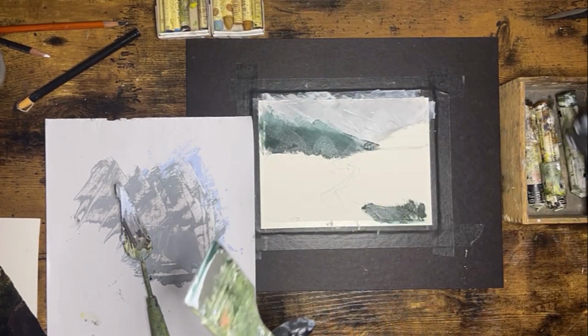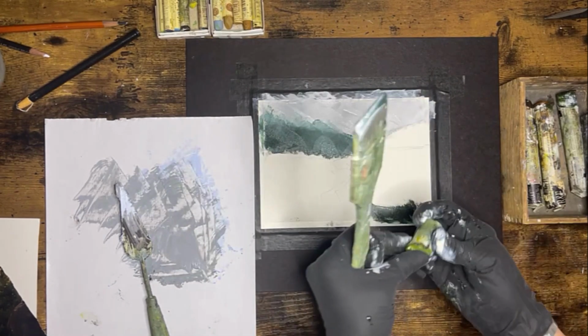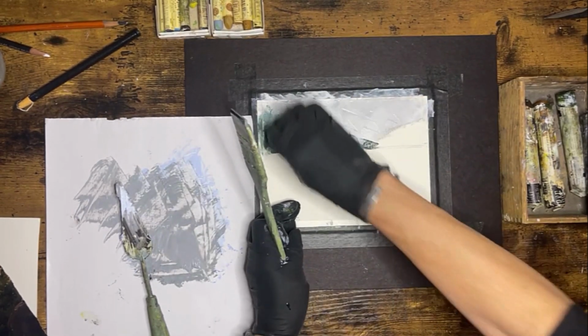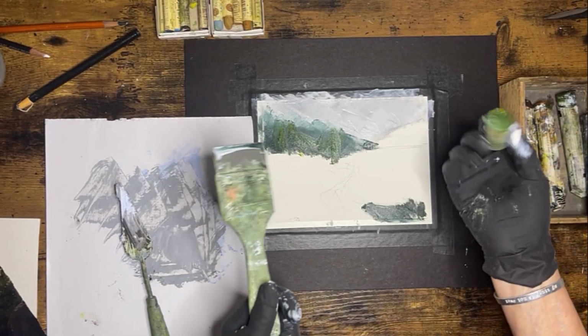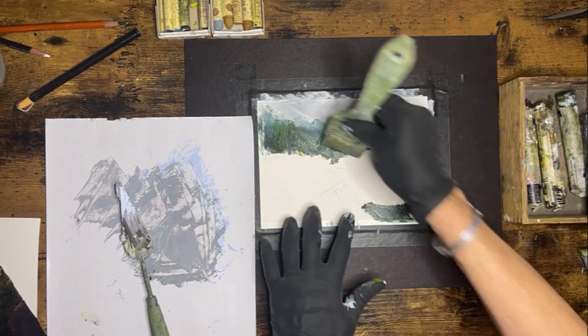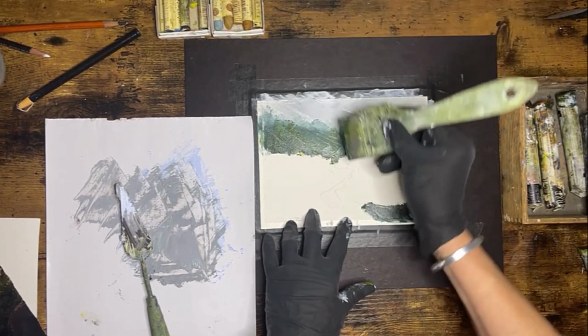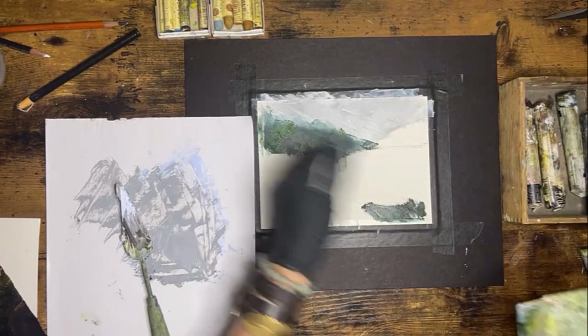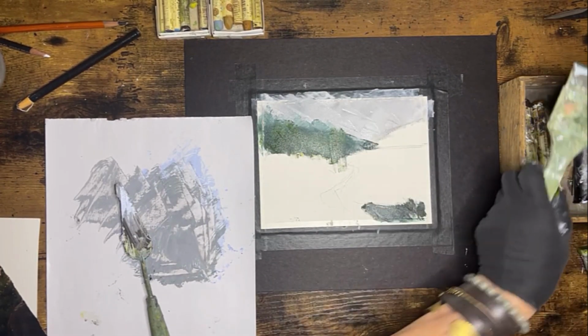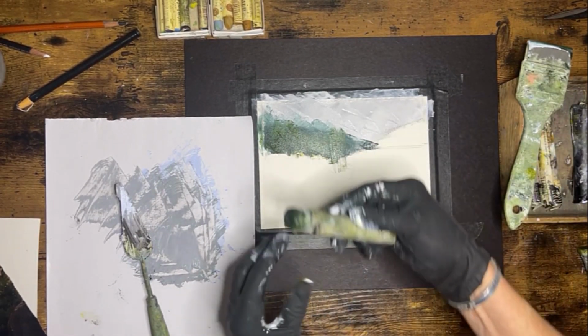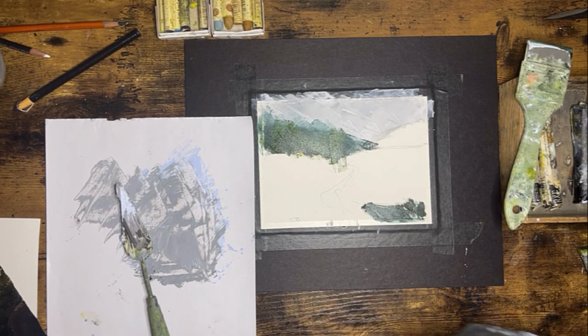All right. And I like that I can layer things in. So this green gold is a transparent green and it's really beautiful layered on top. So you can kind of create glazes with it. And this is the earth green. And I'm going to bring this one in down here.